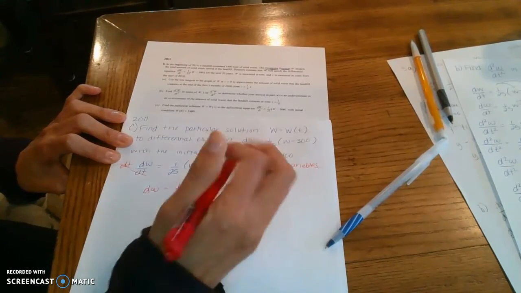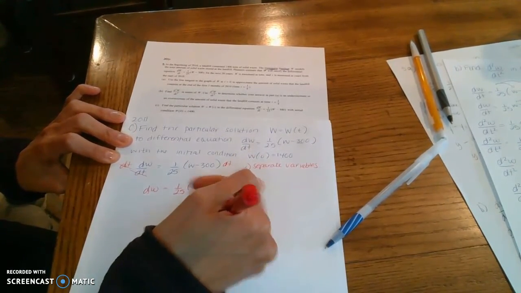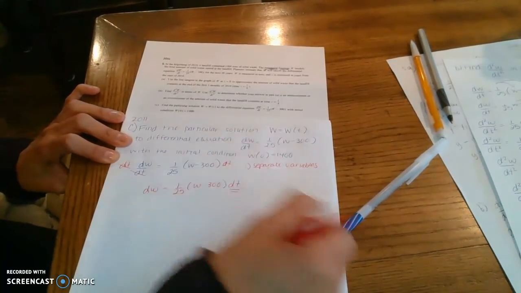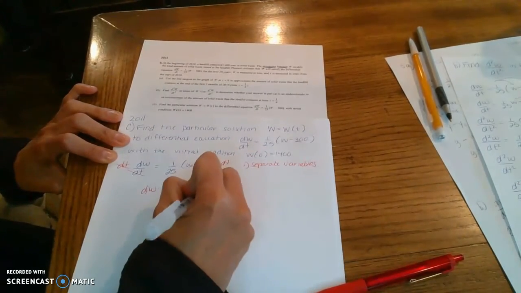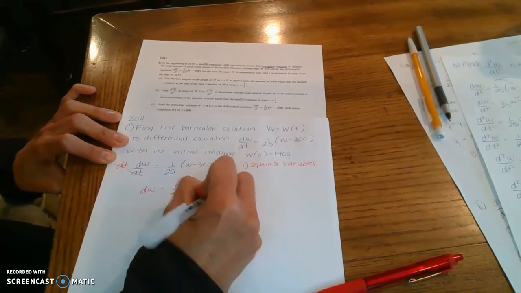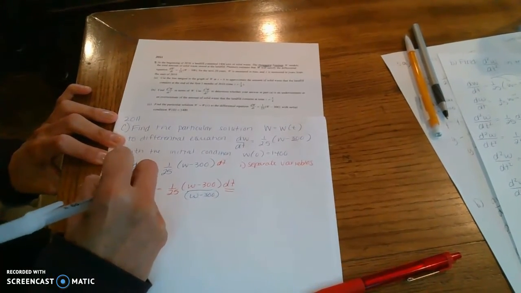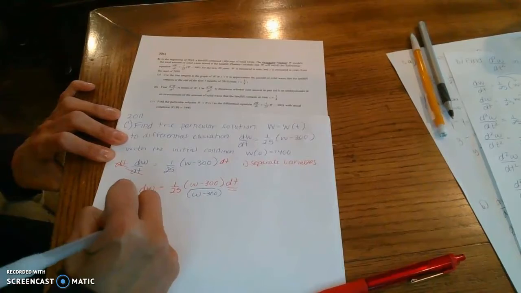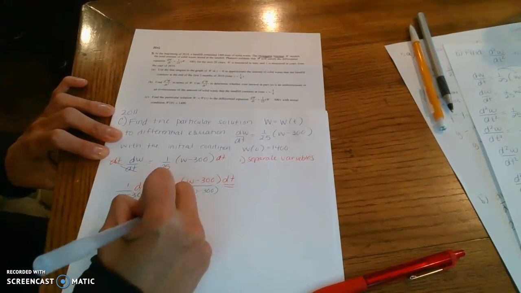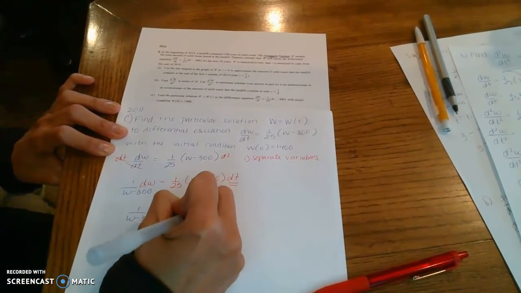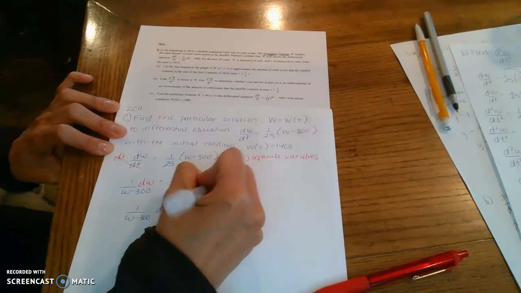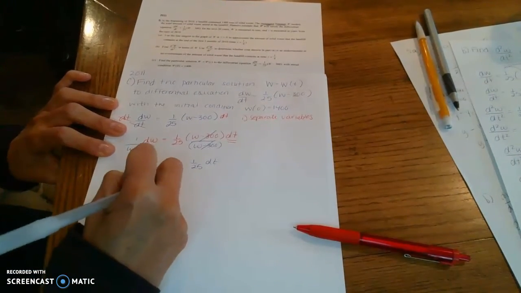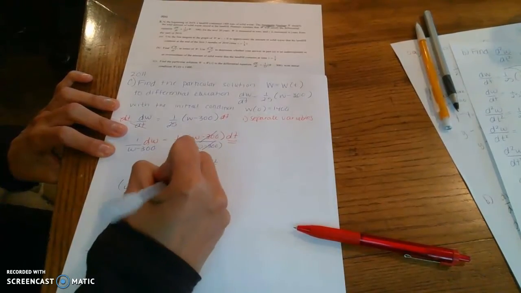So dt tells me only my t variables can be on this side. On this side, we can only have W. So we're going to move this over by dividing by W minus 300, that binomial. And we get 1 over W minus 300 dW is equal to 1/25 dt. Okay. Now I'm just going to bring this binomial up so that I have it in the form that I can integrate.